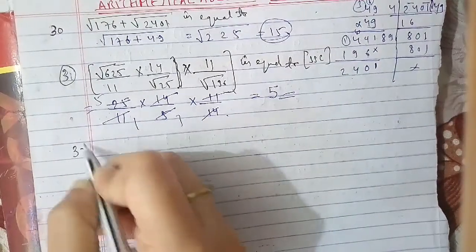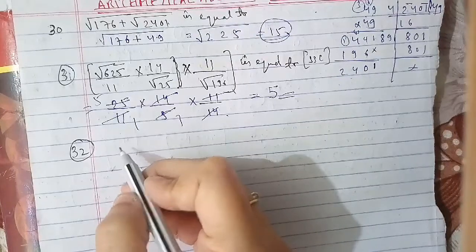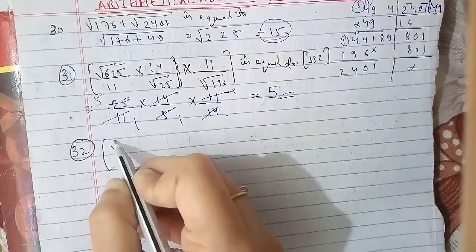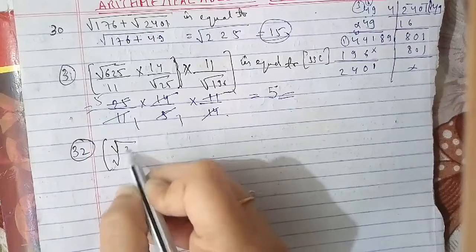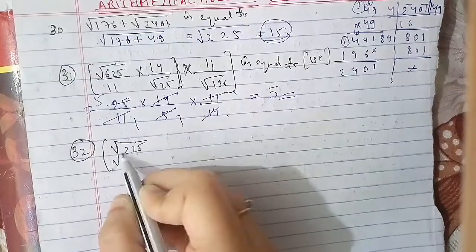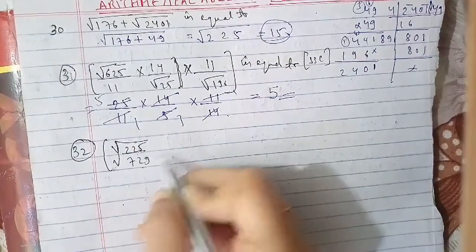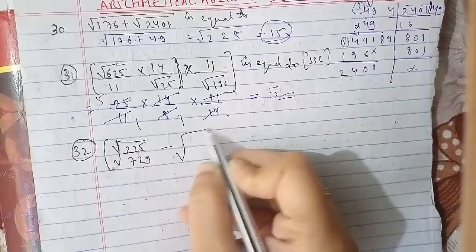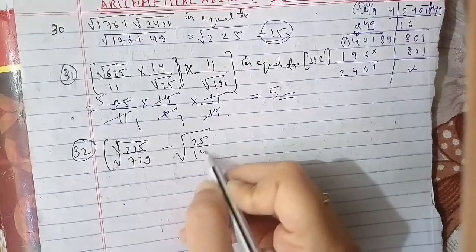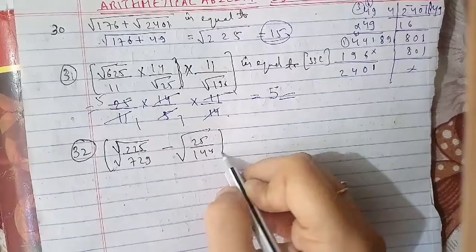We have to find this out. The options are 1 upon 48, 5 upon 48, 5 upon 16, and none of these, and this is also an important one. As I told you, these all play an important role when we are solving it out.